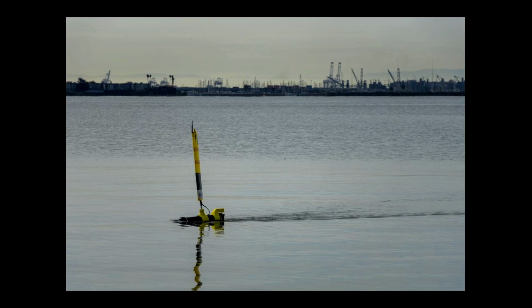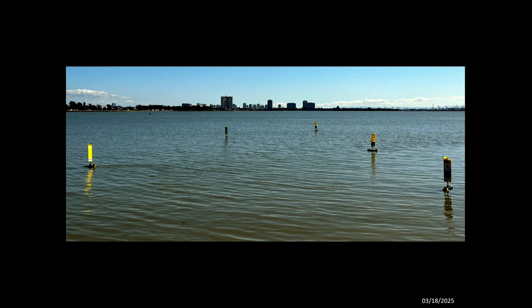Drones particularly are complicated. All right, and this is a night test, and this is a couple of days ago. 5 units we put in water and send them across the bay.